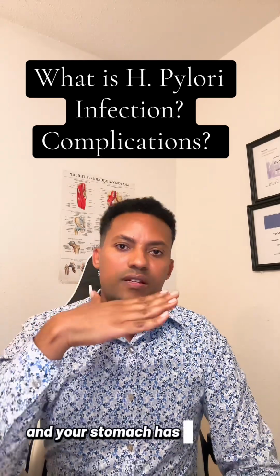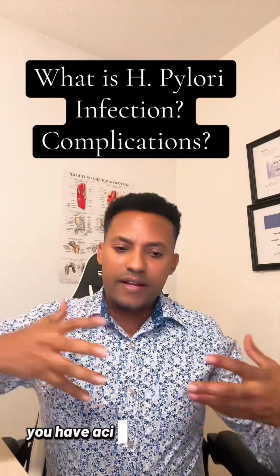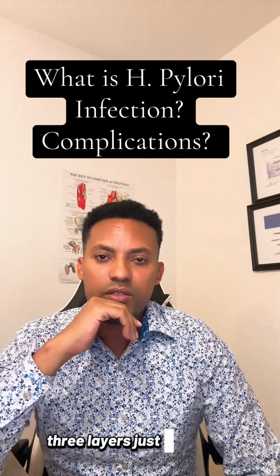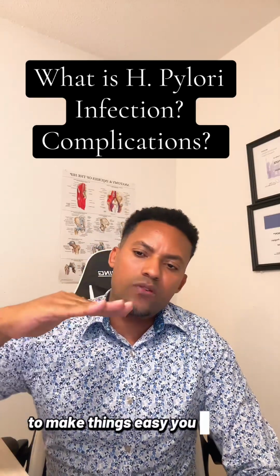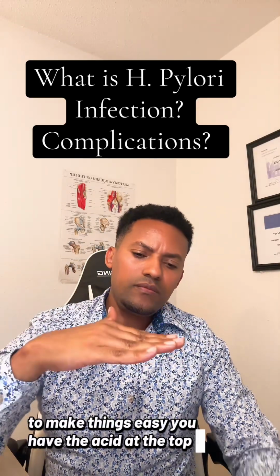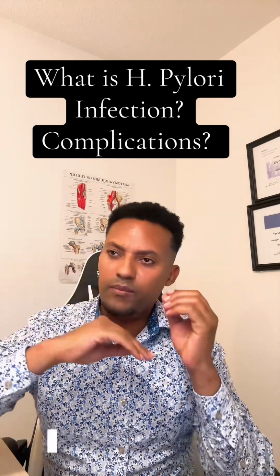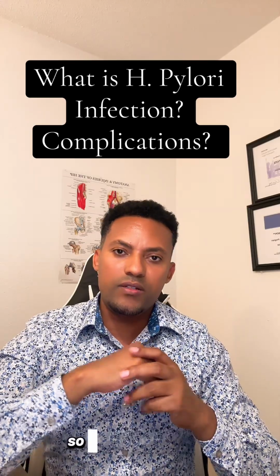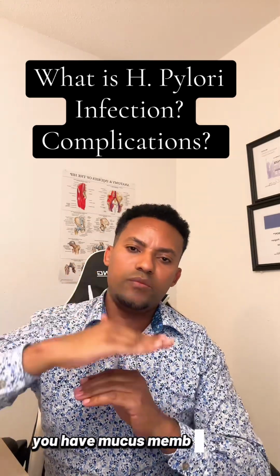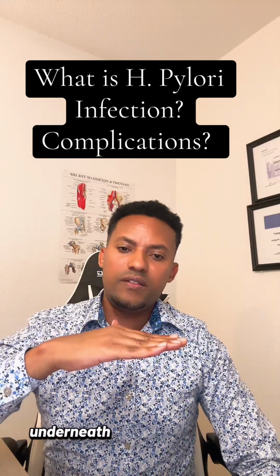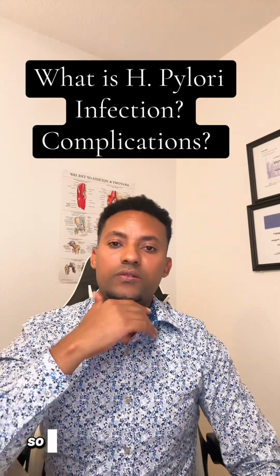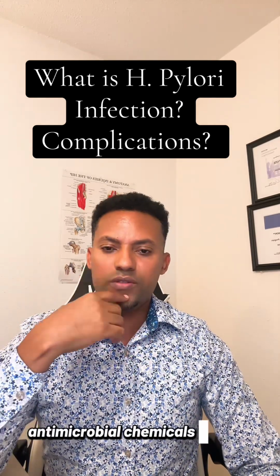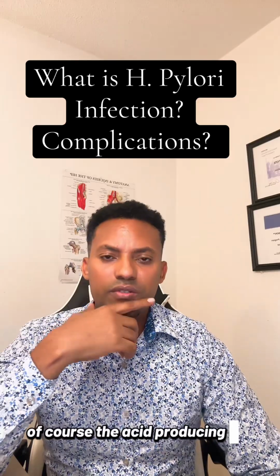And your stomach has layers, right? You have acid production for digestive purposes. Let's say you have 3 layers, just to make things easy. You have the acid at the top that would interact with food, bacteria, microbes and pathogens and things like that. So acid at the top, you have mucous membrane underneath that, and then you have cells at the bottom. So these cells secrete mucus, antimicrobial chemicals, and then there are, of course, the acid-producing cells.